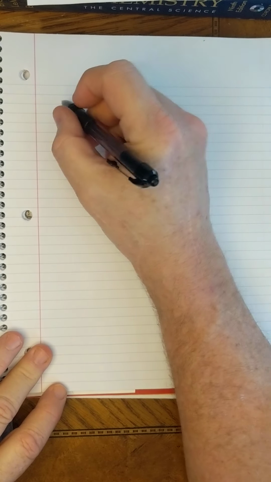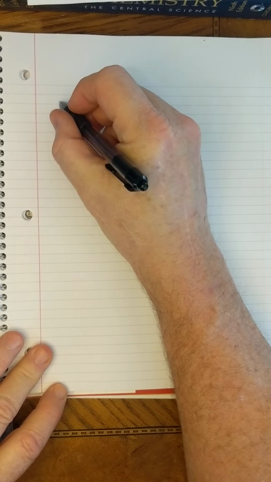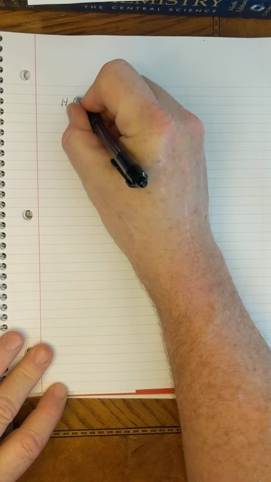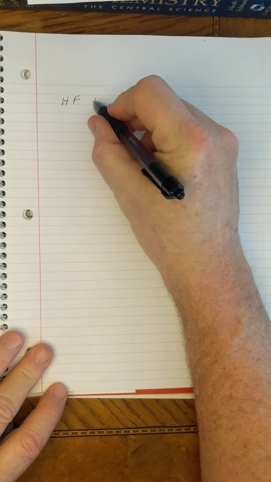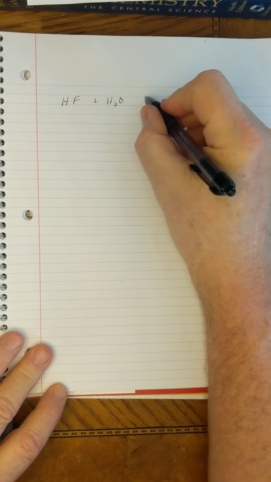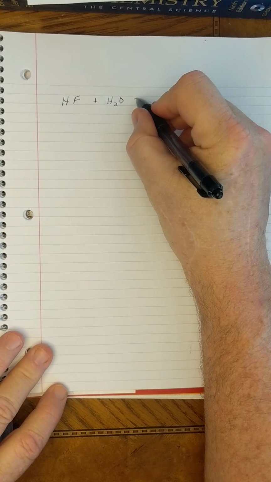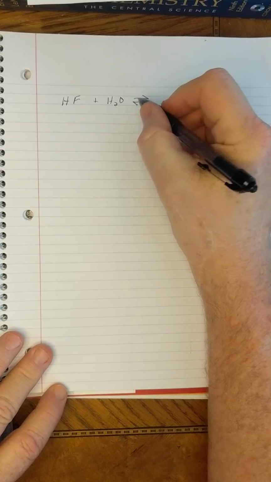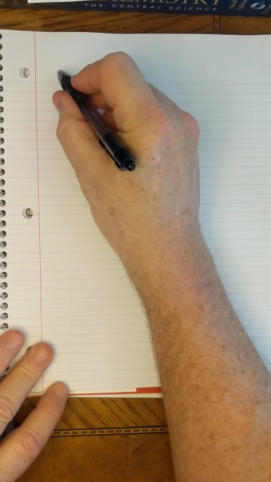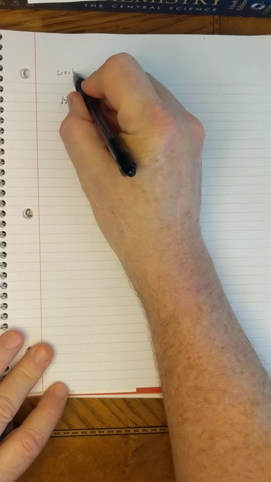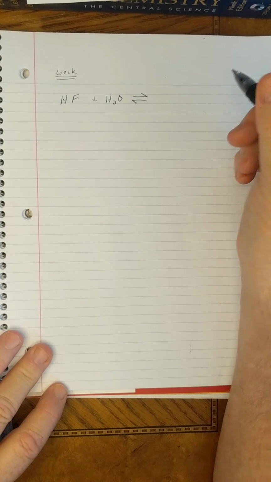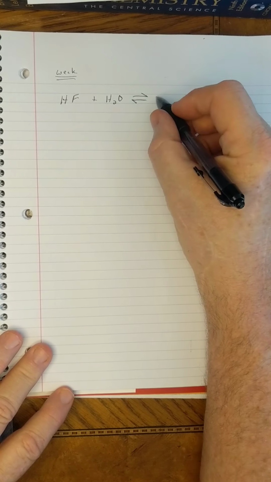It's very easy. So if I had an acid like hydrofluoric acid, HF, I react it with water. This is a weak acid. Ks are for all weak acids, okay? It shows how strong they are.